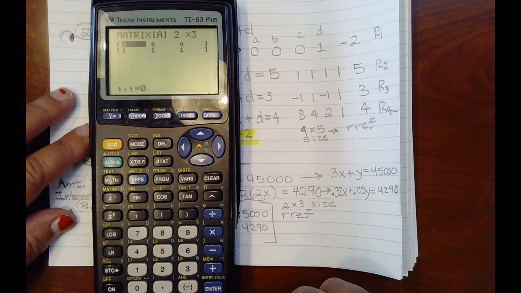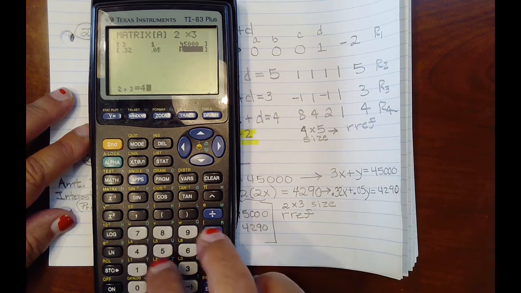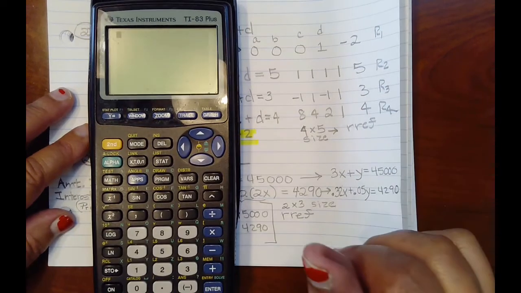Okay, it opened up a new size here. Start typing the numbers, going across. So it's 3, enter 1, enter 45,000, enter. Then the second row is 0.32 in my x column, enter. 0.05 in my y column, enter, and 4,290 in my constant column. Quit out of there. Second quit.